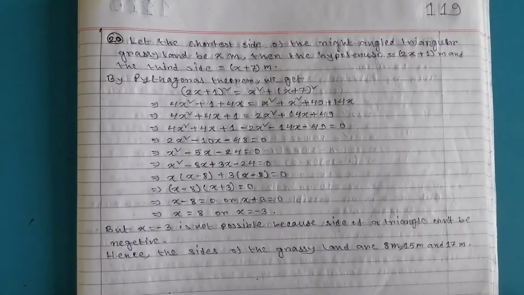Next is question number 12. In question number 12, it is given that the hypotenuse of a grassy land in the shape of a right triangle is 1 meter more than twice the shortest side. If the third side is 7 meter more than the shortest side, find the sides of the grassy land. Okay, the conditions are given, you have to find the sides of the grassy land.